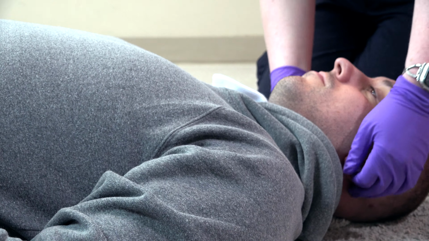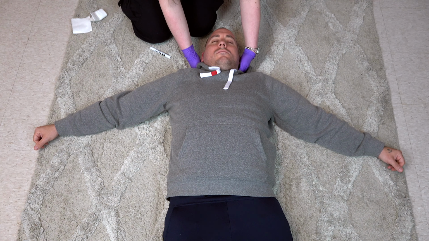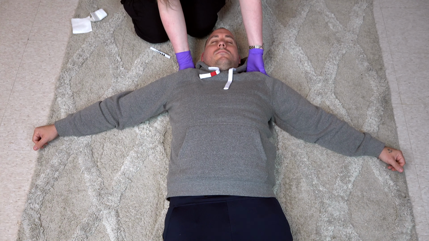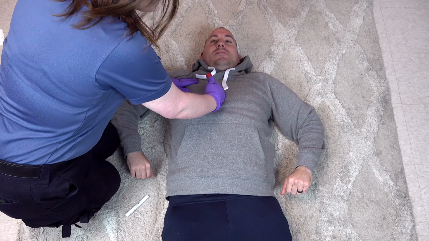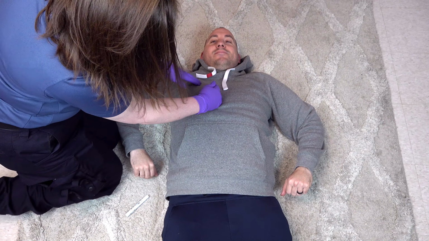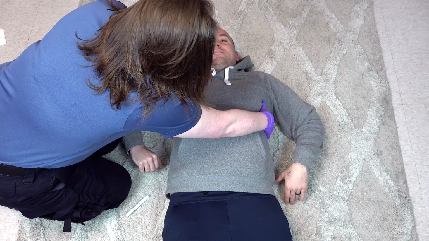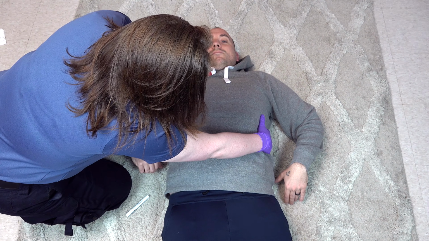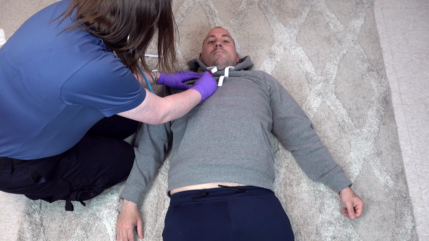Then I will move to the back of the neck, palpating the cervical spine to check for step-off. From there, I will palpate the scapula and the top of the shoulders. At this point, I can apply a cervical collar if indicated. I will begin assessing the chest by splitting the patient's sternum and palpating the clavicles. I will palpate the superior ribs under the patient's armpit and the inferior ribs. I'm going to pause for a second here to feel for equal rise and fall of the chest wall. Then I will listen to lung sounds.